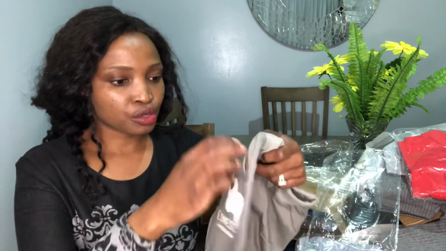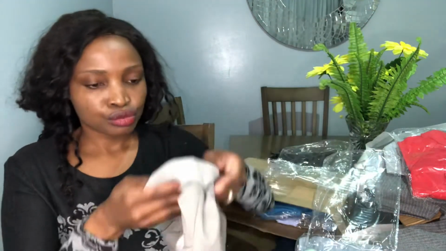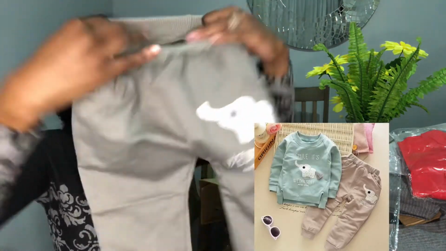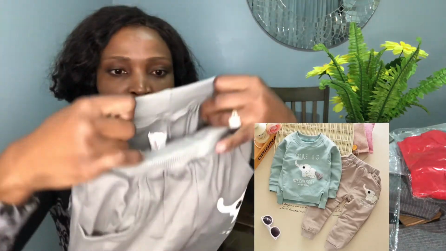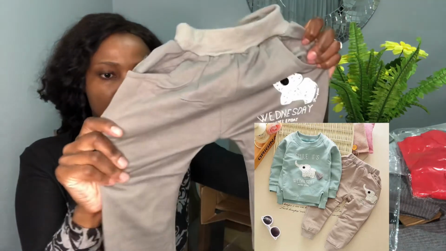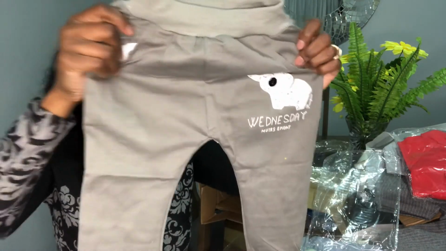Ooh, this is good material, guys. Ooh, I love the material. It's quite light. It's not something which you won't wear even after winter. They're not very heavy. I made sure that I wasn't buying too heavy things.